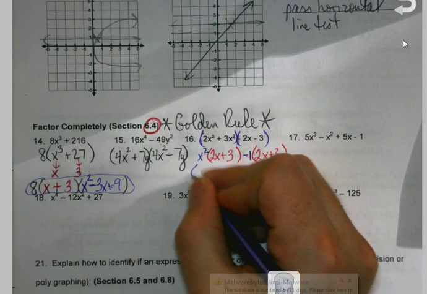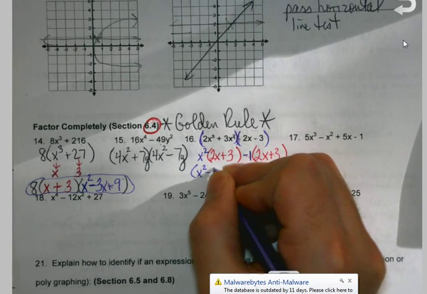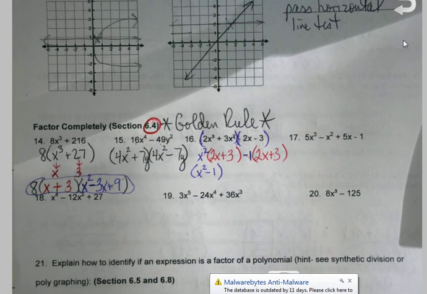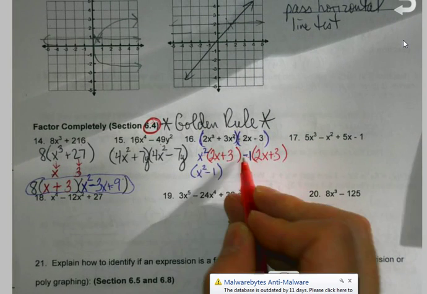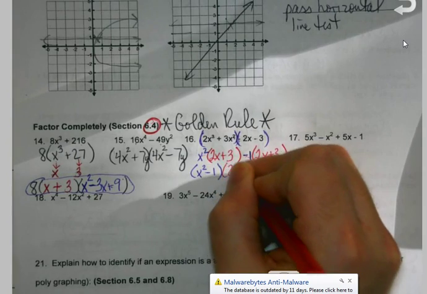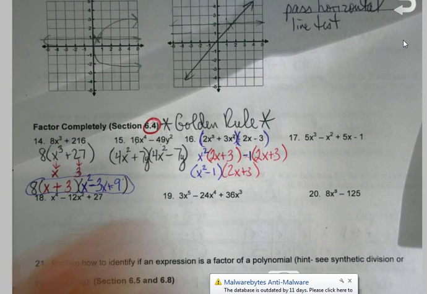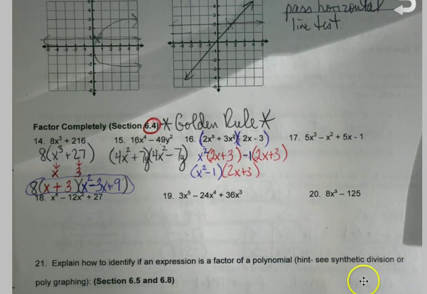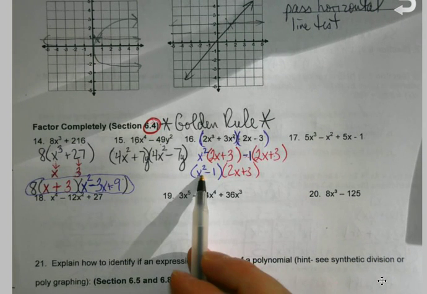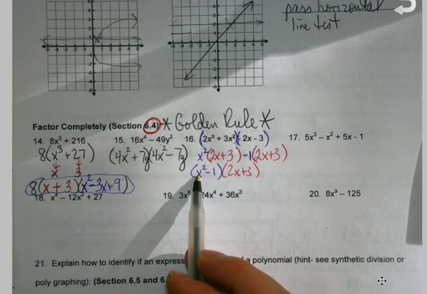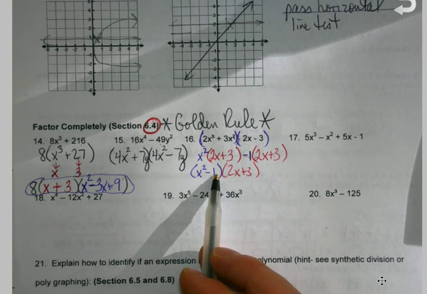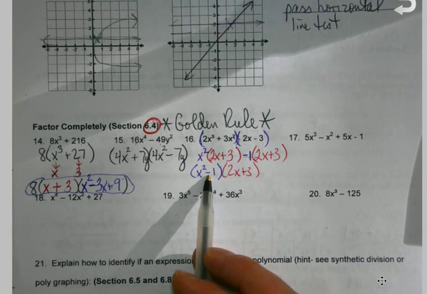And normally then, I just put my greatest common factors together, what I had outside the parentheses. I put one of these in there, and normally I would circle this and be done. But I'm always going to double check for something. Ooh. Perfect square. I can break this down again because it's minus, because it's a difference.